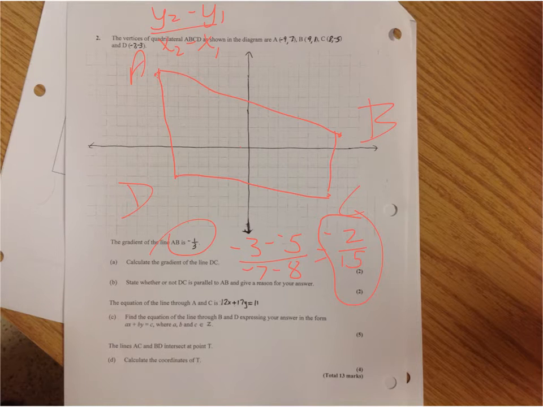So the first thing we need to do is find the slope of that line through B and D. So I'm going to end up with 1 minus -3 over 9 minus -7. So 1 minus -3 is 4. And 9 minus -7 is 16, and that reduces down to 1/4.